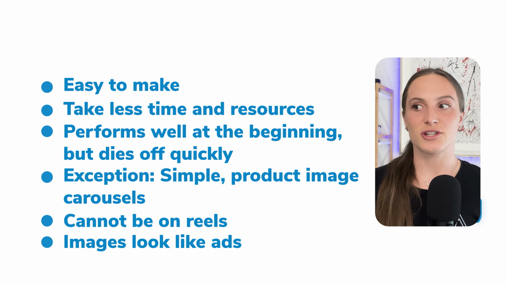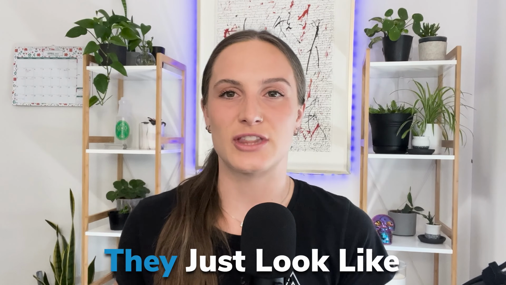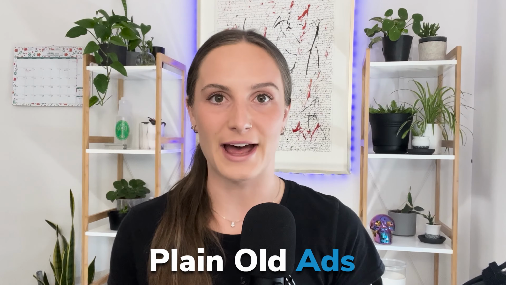I also just find images kind of look like ads. I feel like if you're making an image ad, you're making it with a design that makes it look like an ad, and I don't love that. I don't like when ads look like ads, although they do have to have specific elements, for example, a hook, the body, and then a call to action. I find image ads just look like plain old ads.